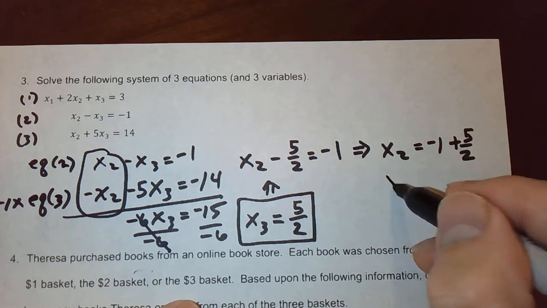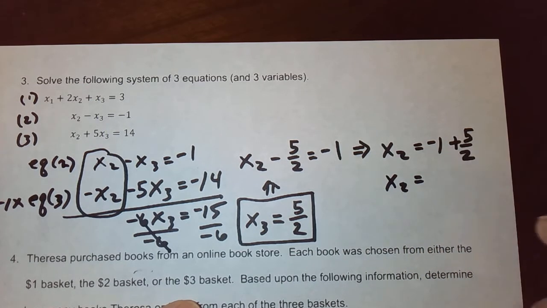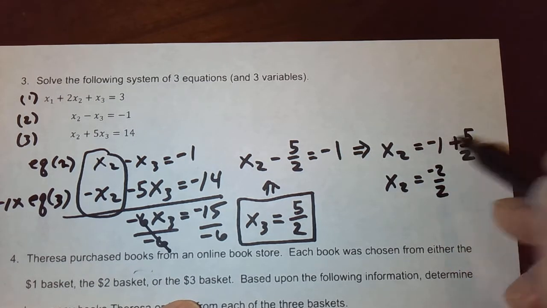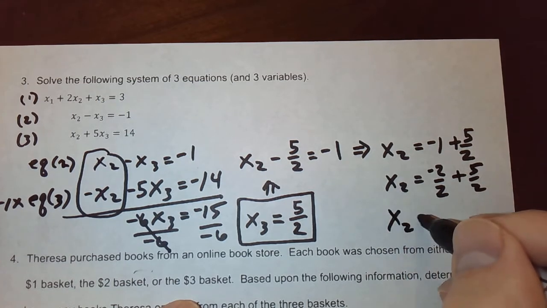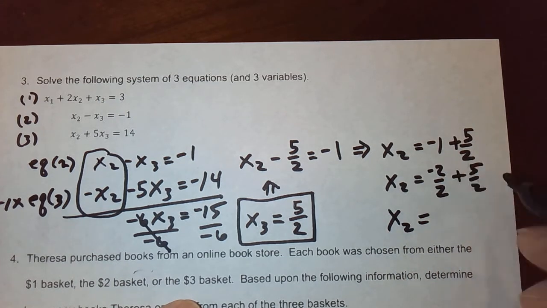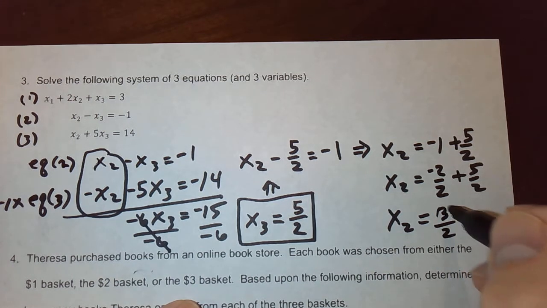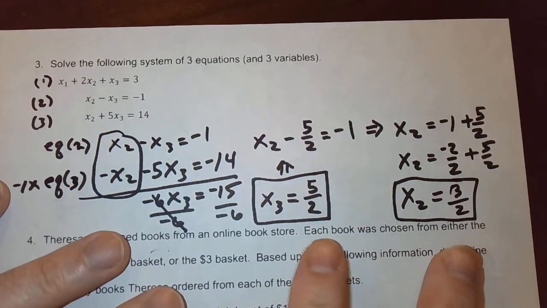Well, x2 is equal to negative 1, well, 1 is 2 over 2, so I'm going to put negative 2 over 2, because that's equal to negative 1, plus 5 over 2 gives us x2 equals 3 over 2. All right, well, we solved for x2, we solved for x3.